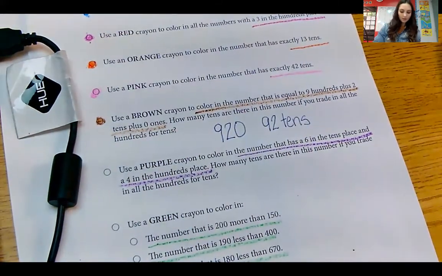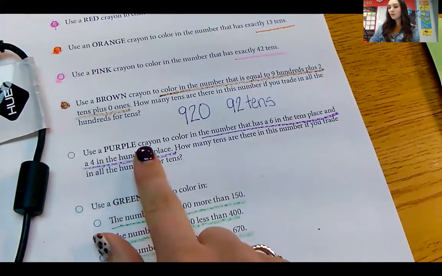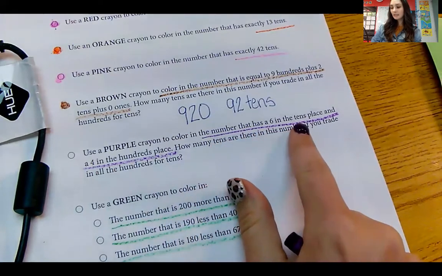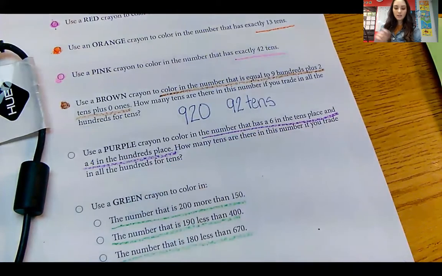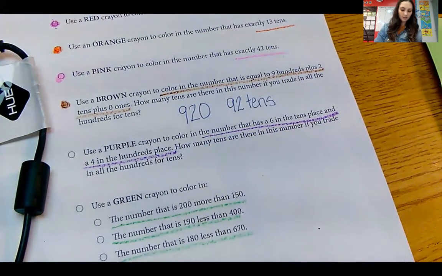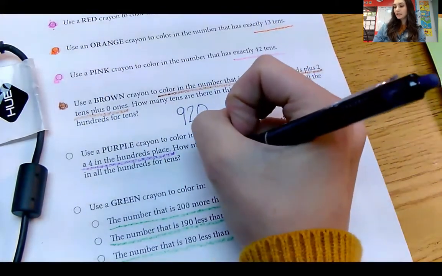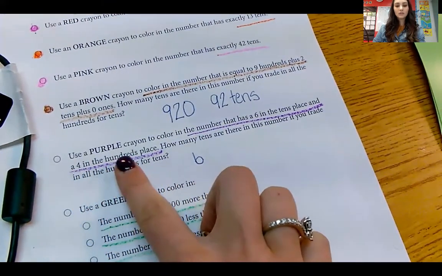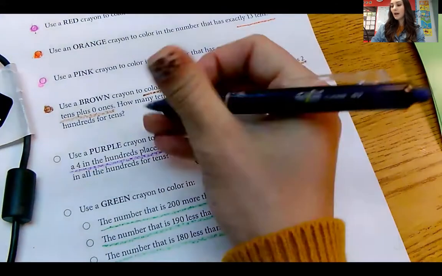Okay, so now I need my purple crayon, and I'm going to use a purple crayon to color in the number that has a 6 in the tens place and a 4 in the hundreds place. So again, I'm just going to get my pencil or my pen, and I'm going to write this number. So I have a 6 in my tens spot, and then I have a 4 in my hundreds place, and I know hundreds always go after tens.